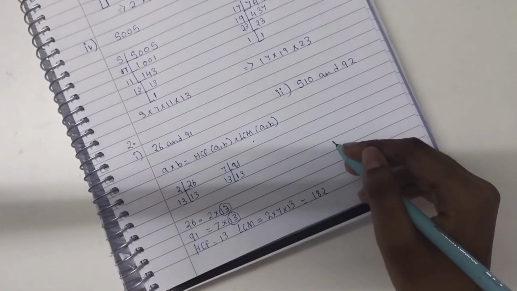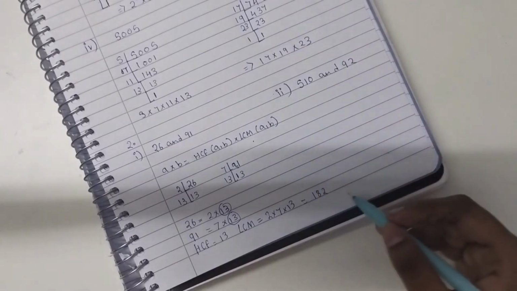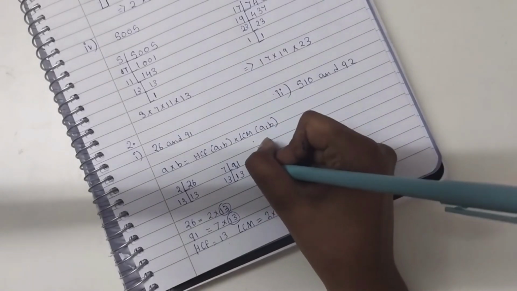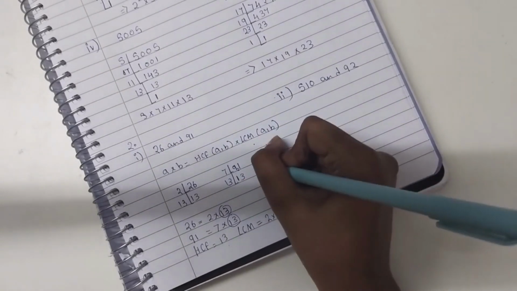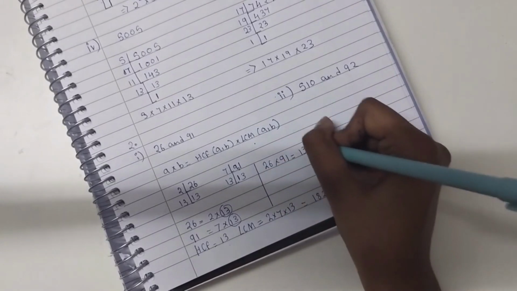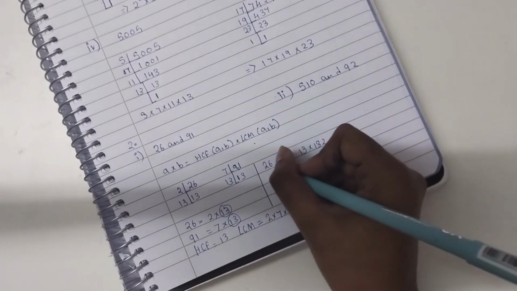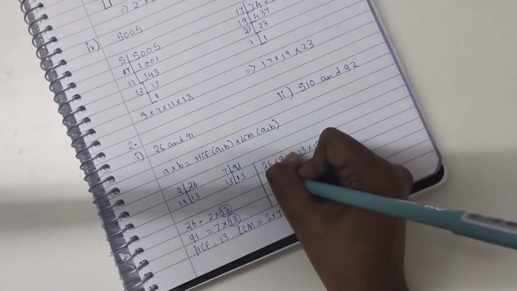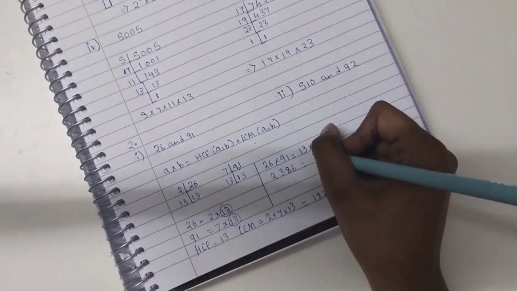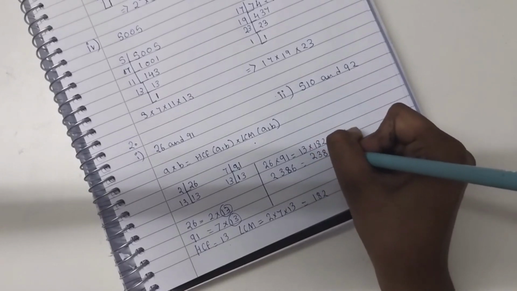Now we need to prove that 26 times 91 is equal to 182 times 13. So, when we multiply 26 times 91, it needs to be equal to 13 times 182. When you multiply 26 times 91, you'll arrive at the answer 2,386, which is equal to 13 times 182, which is 2,386.